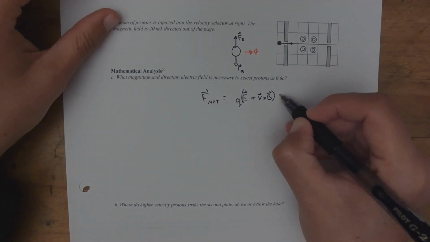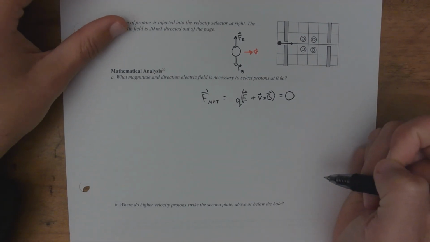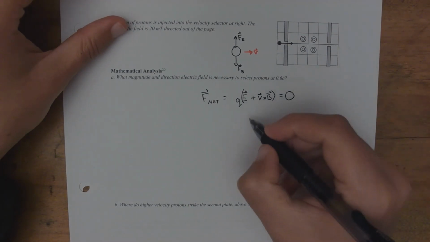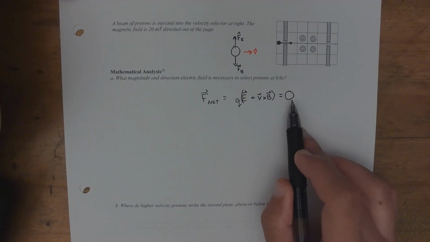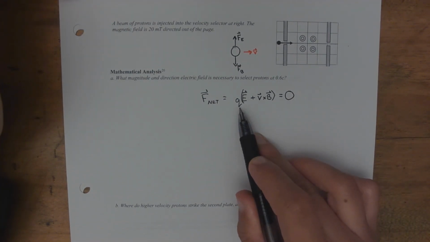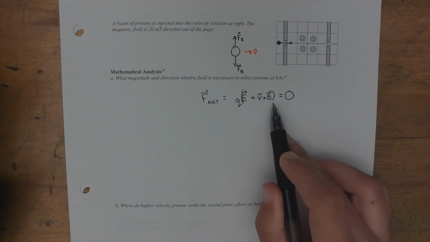So the net force here needs to be equal to 0, so you could say, actually look at this, if the net force is equal to 0, it doesn't even matter what the charge is because you could divide both sides by the charge, which is not 0, so it's okay to divide by it. So what's left in parentheses must be equal to 0.